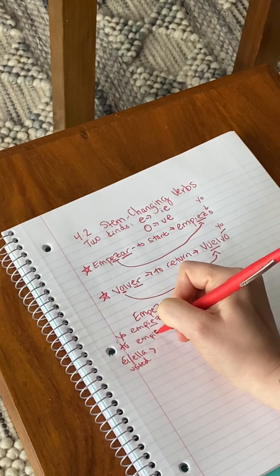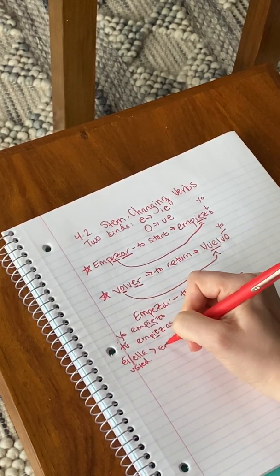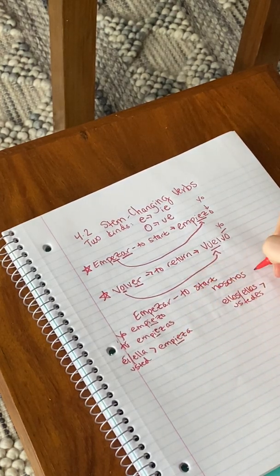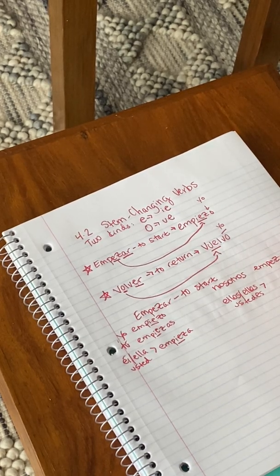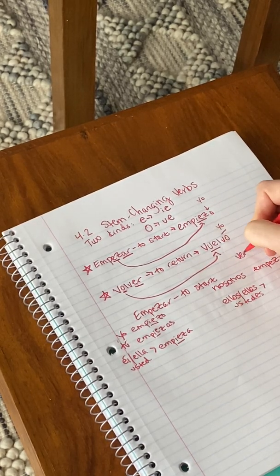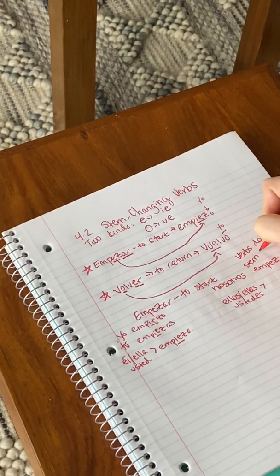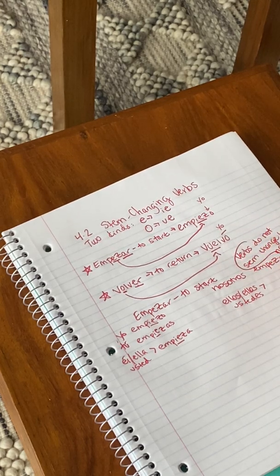Empiezas. Empieza. Empezamos. Now, it is important to note that verbs do not stem change with nosotros. Ever.